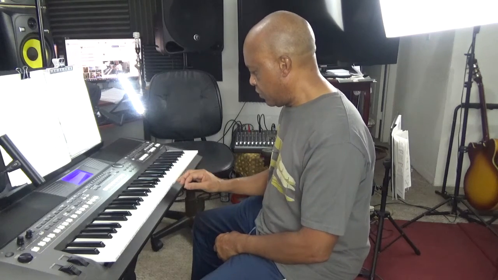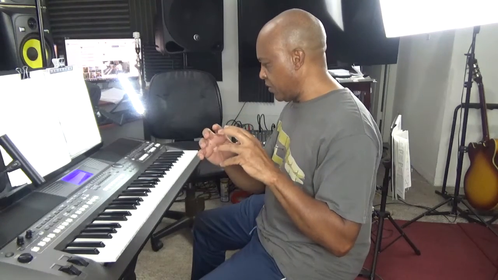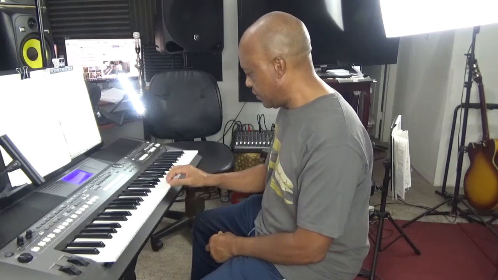So in this case we can say we have G Mixolydian flat 13 scale, because 6 is also 13.